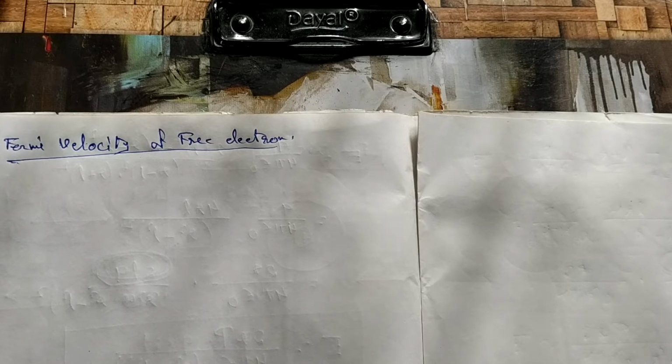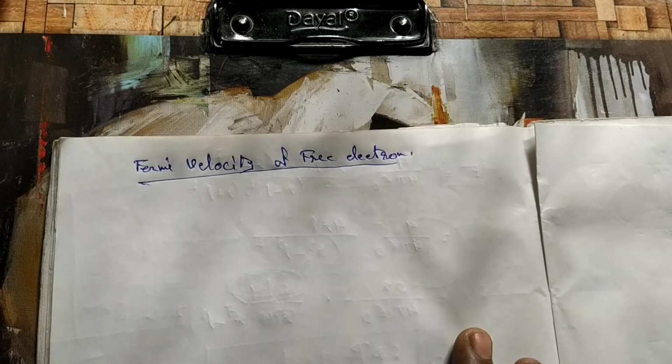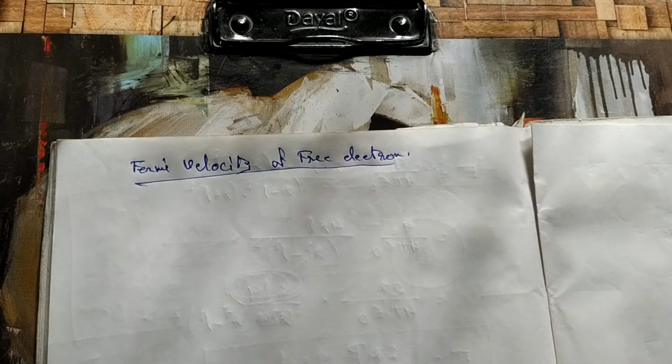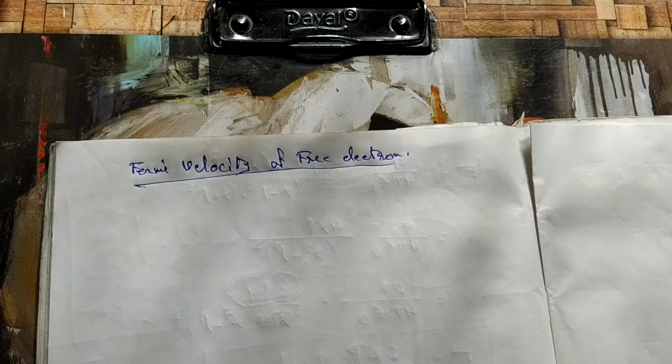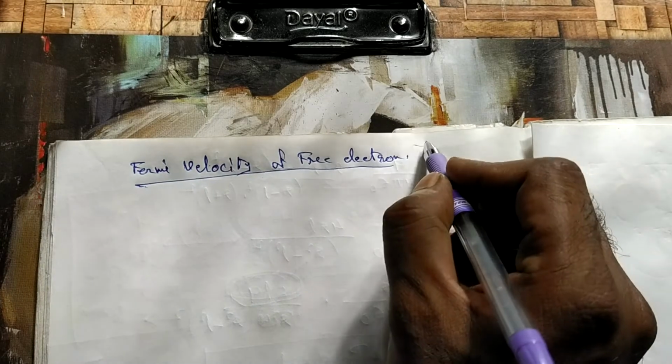Today we are continuing the lecture on statistical mechanics. In the last lecture, we developed the expression for the Fermi energy, or Fermi average energy. In this lecture, first we try to develop the expression for the Fermi velocity of a free electron in a metal.